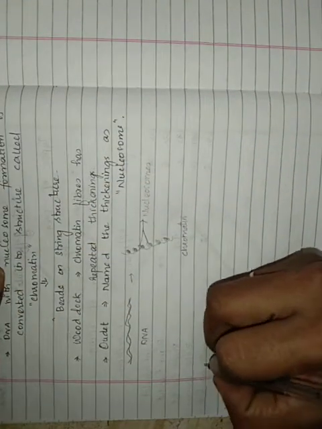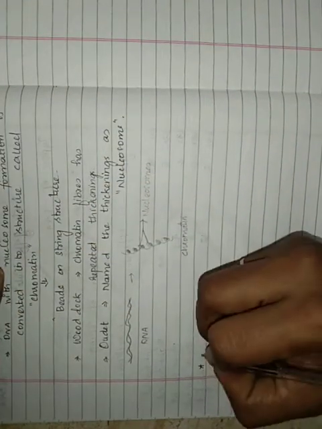And later when nucleosomes were studied, they found that these nucleosomes contain two important structures. So what is this nucleosome made of?